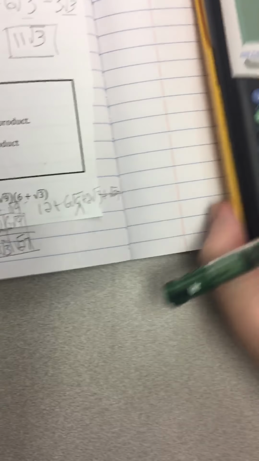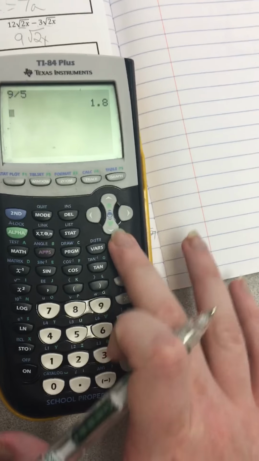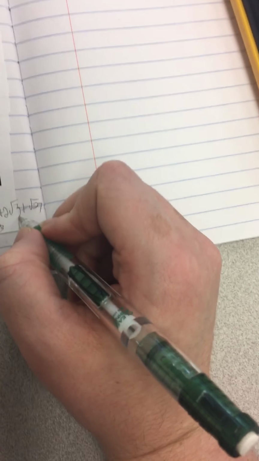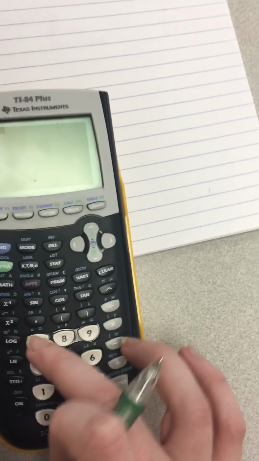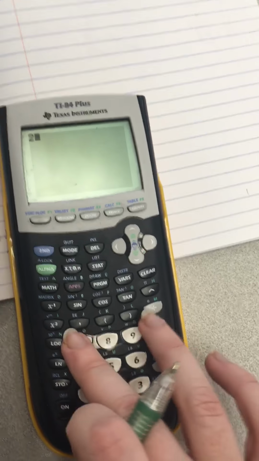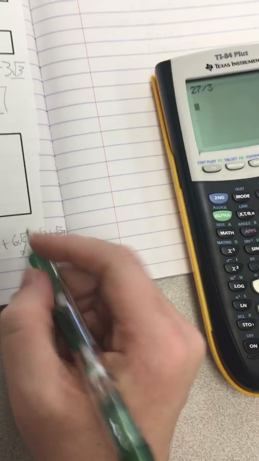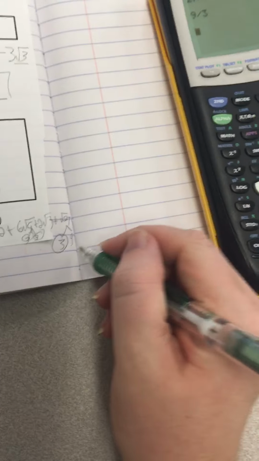So this 9, 7 doesn't work, 5 doesn't work, 3 does work. So 3 and 3. All right, this 3 is fully simplified, so we don't need to simplify this radical. It's already simplified, but we do need to simplify 27. 7, nope. 5, nope. 3, yes. So 3 and 9. Yes, so 3 and 3.